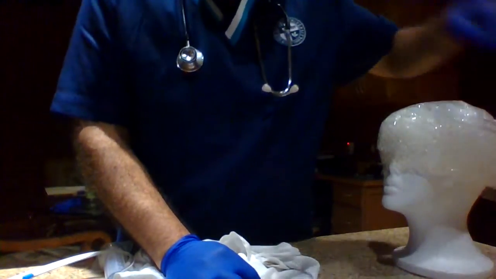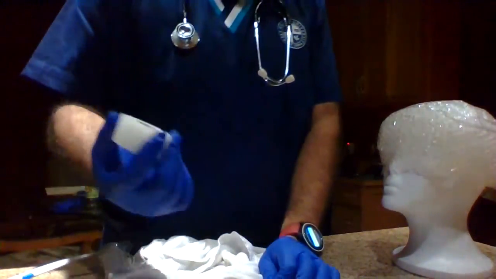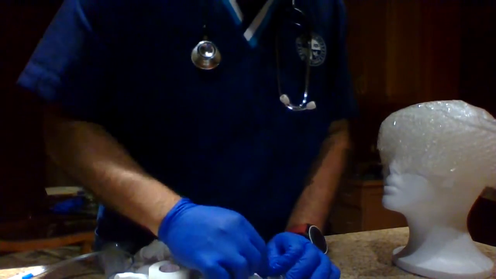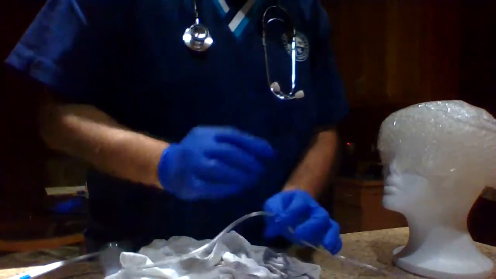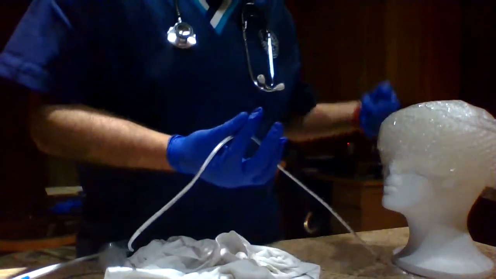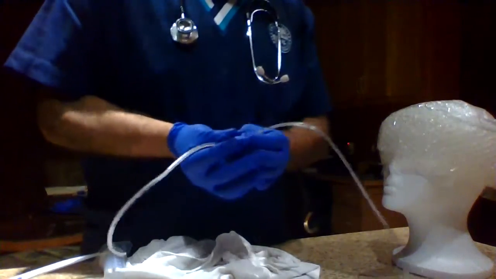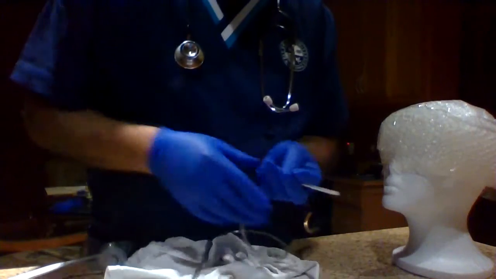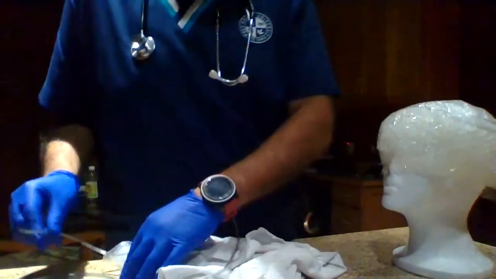What we're going to do is get a piece of tape and put it up here. This is our indicator of do not go deeper than that, because that's basically where we want this tube to be. So now we're going to lubricate 4 inches.